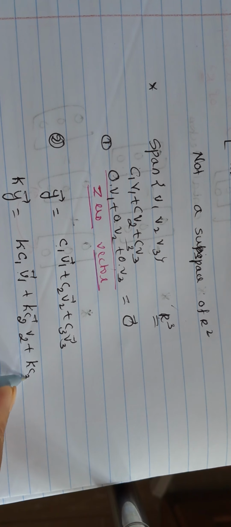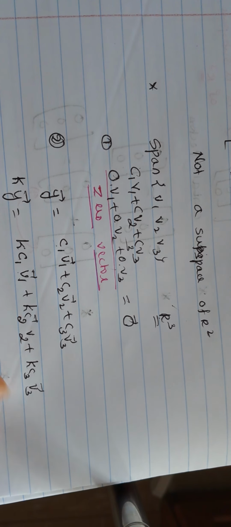To check that it obeys scalar multiplication, let me take a scalar k times y. I multiply the whole vector, so on the right-hand side it is k times c1 times v1, k times c2 times v2, and k times c3 times v3.